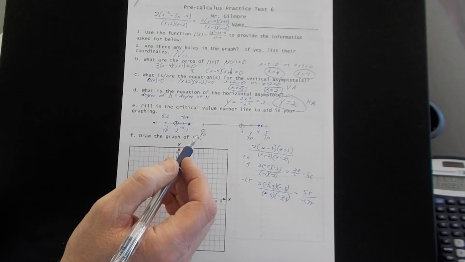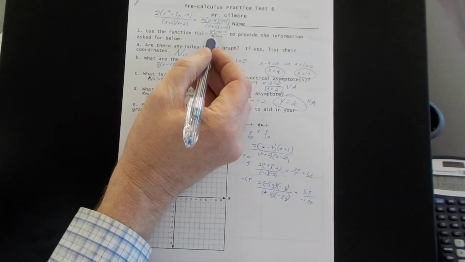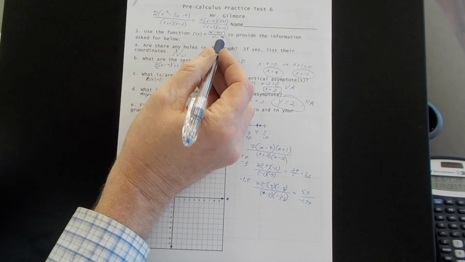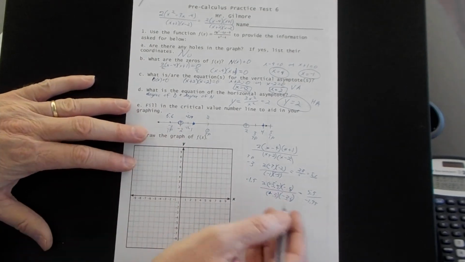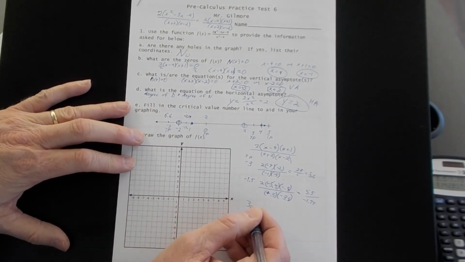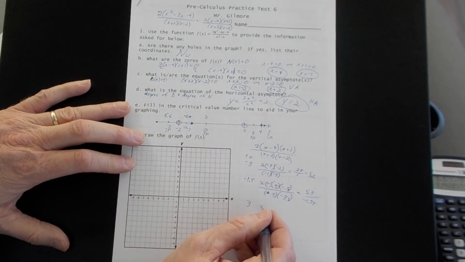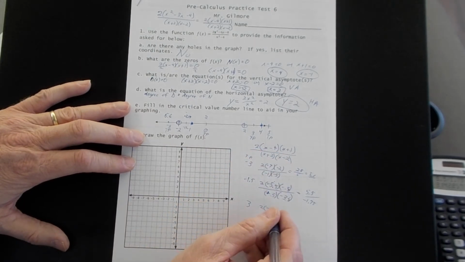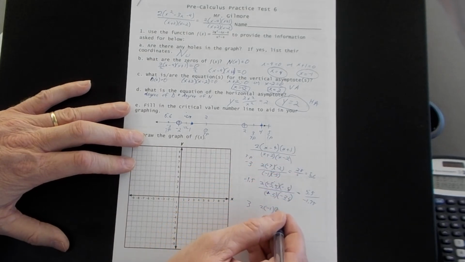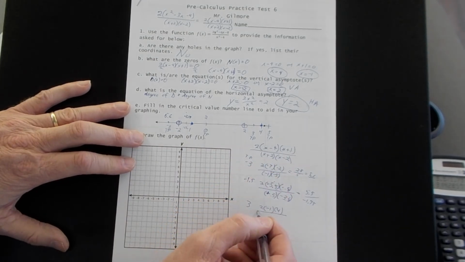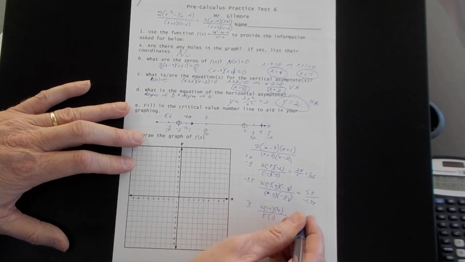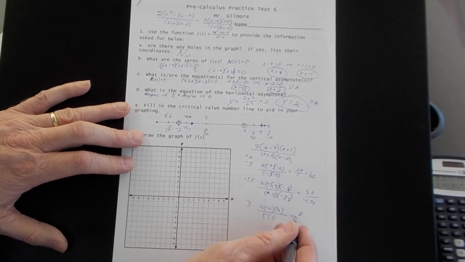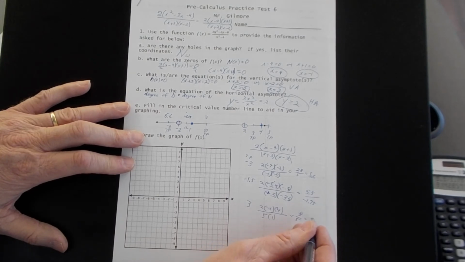Now, the test point of 0. If I look at the original, I got negative 8 over negative 4, so that is 2. I got that one, so I'm not going to write it down. Test point of 3: 2 times 3 minus 4 is negative 1. 3 plus 1 is 4. 3 plus 2 is 5. 3 minus 2 is 1. Negative 1 times 4 times 2 is negative 8 over 5. I'm looking at negative 1.6.